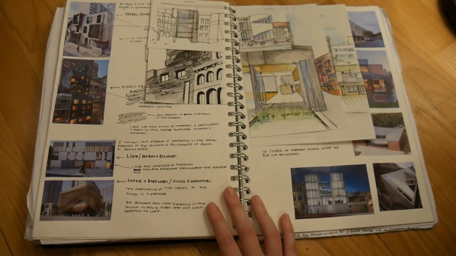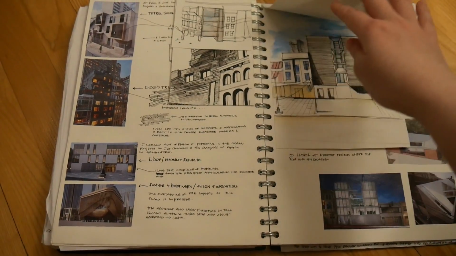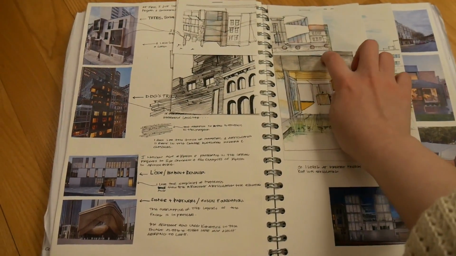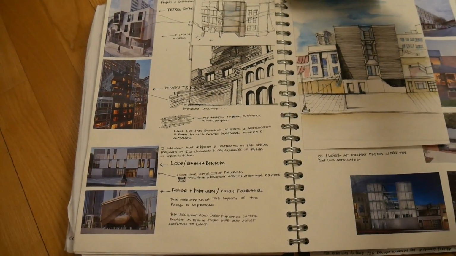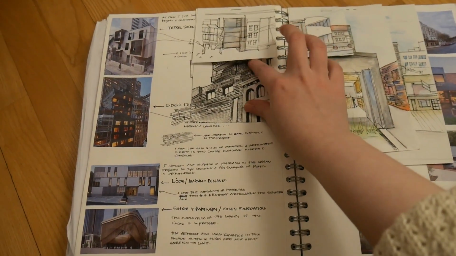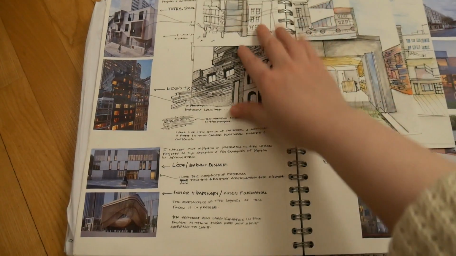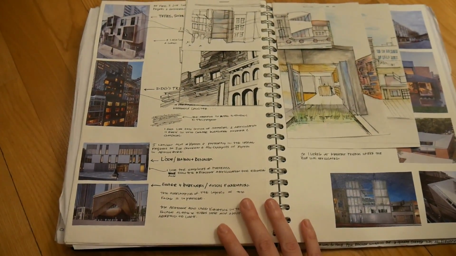This is some of the sketches for another task called the Infill Project. So these are just case studies and just different sketches, and if you notice, I have 1 sketch stapled upside down, and I only noticed while I was filming. Well, that is just typical Russia.